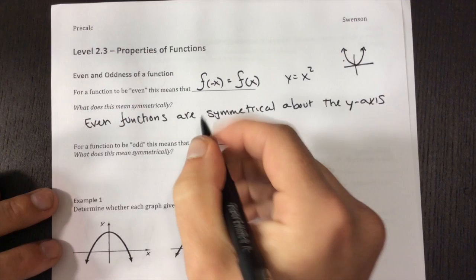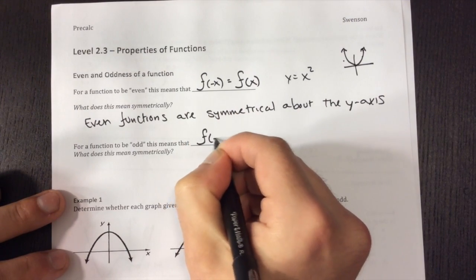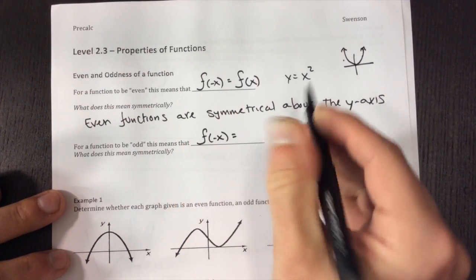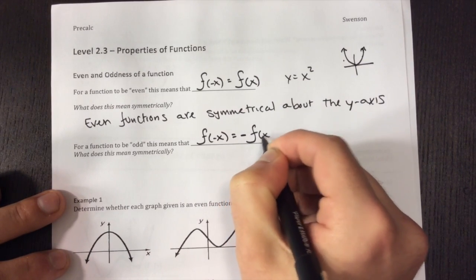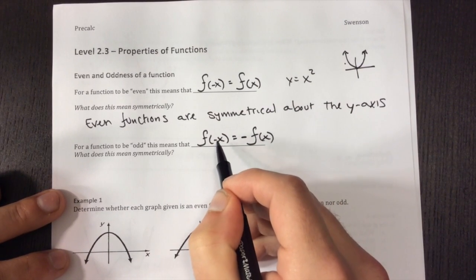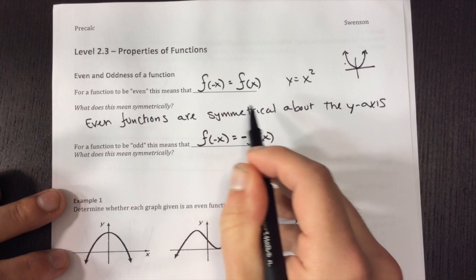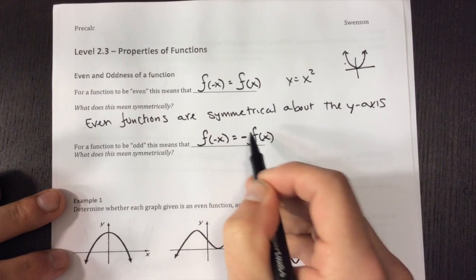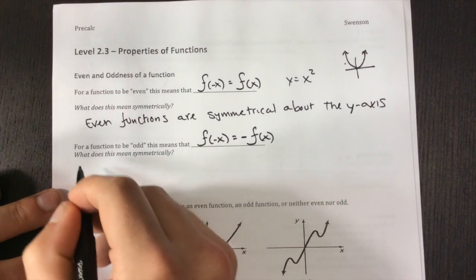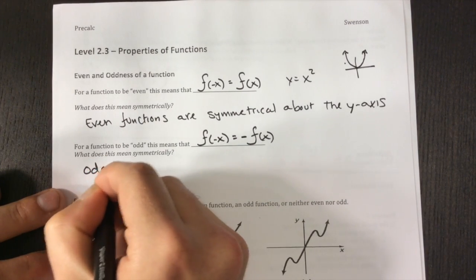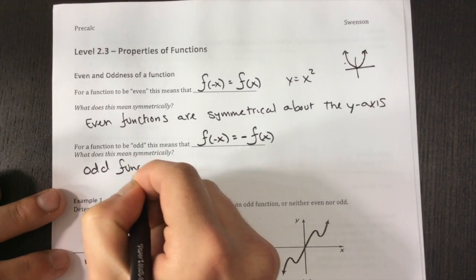And odd functions means that if I plug in a negative x, it will be the exact same thing as if I plugged in a negative f of x. Or if I plug in a negative for x, I'll get the exact same thing as getting a negative y value out. Now we've seen this before too. With odd functions, they're symmetrical about the origin.